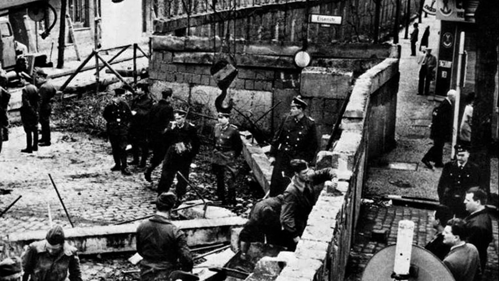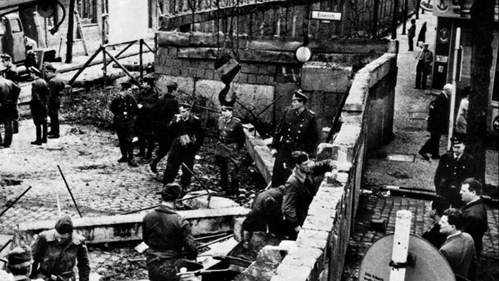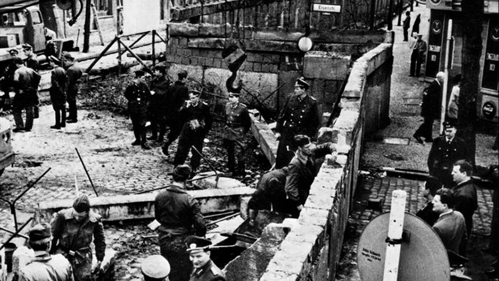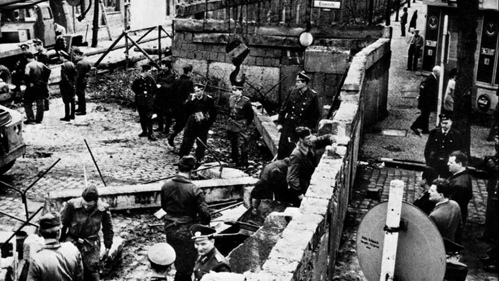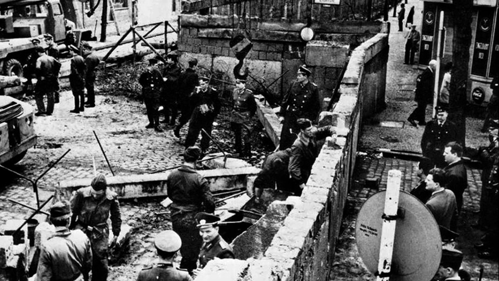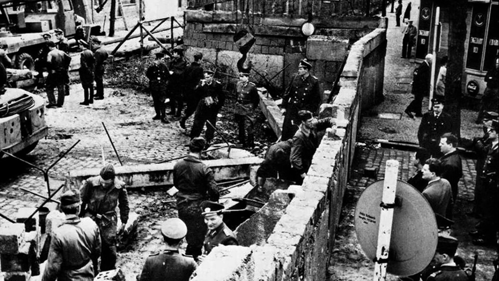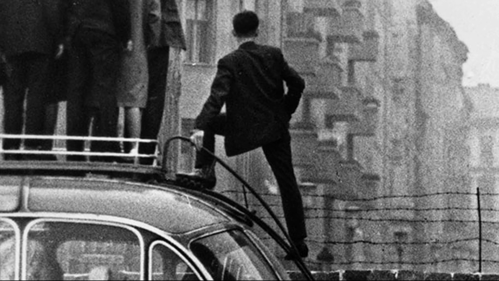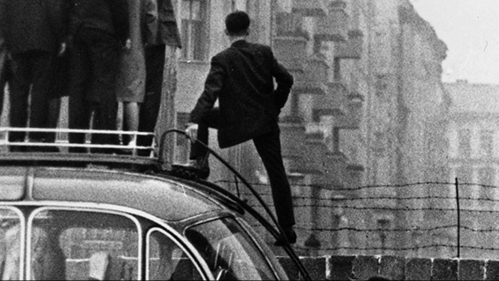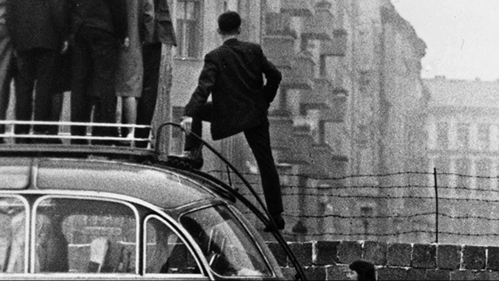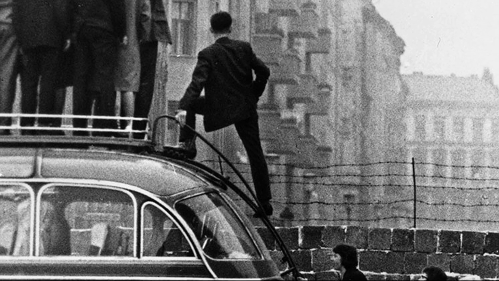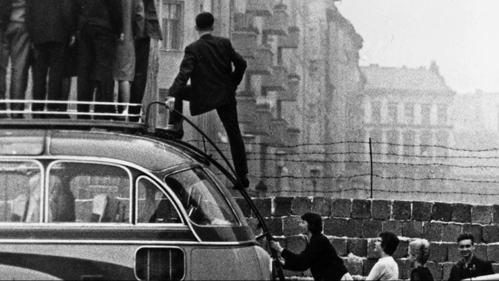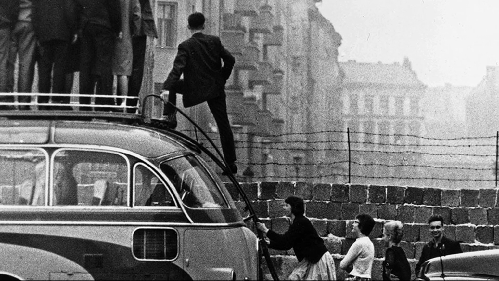But the wall and border fortifications were not enough to hinder fugitives from escaping. From 1961 until the wall came down in 1989, more than 5,000 East Germans, including some 600 border guards, managed to cross the border by jumping out of the windows adjacent to the wall, climbing over the barbed wires, flying in hot air balloons, crawling through sewers, and driving through unfortified parts of the wall at high speed.